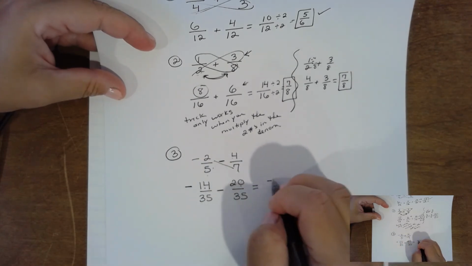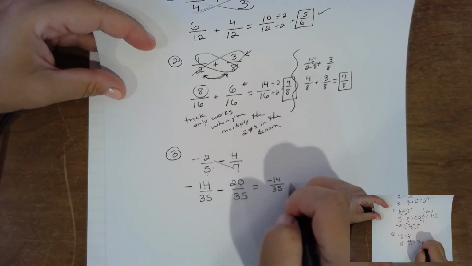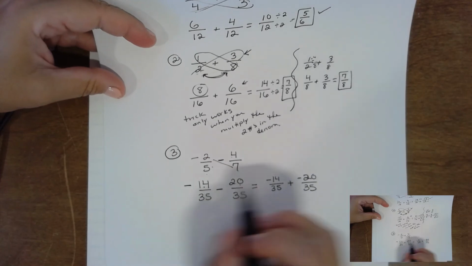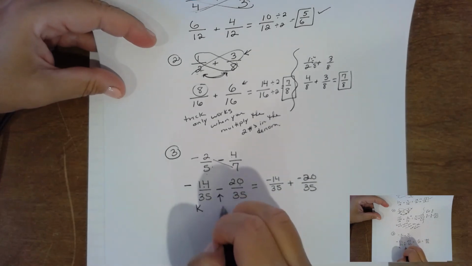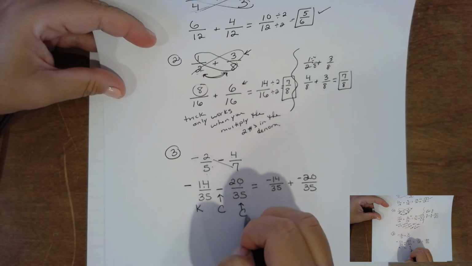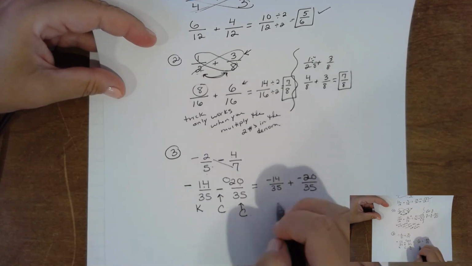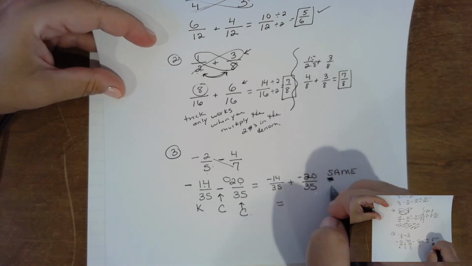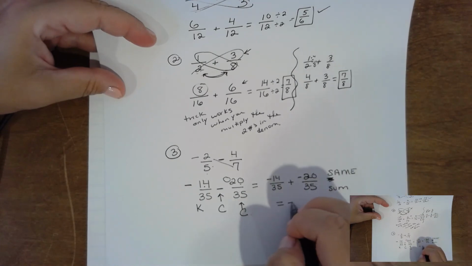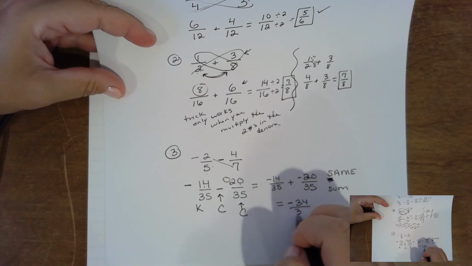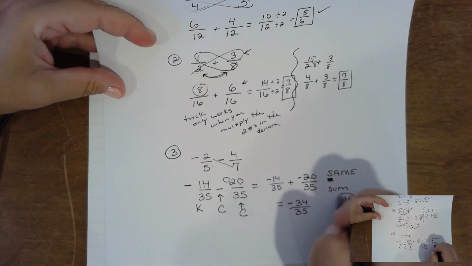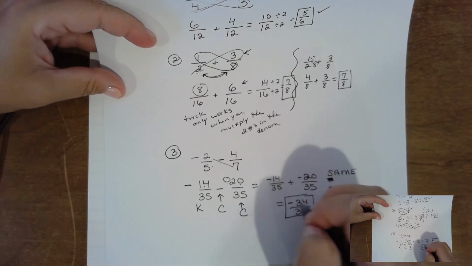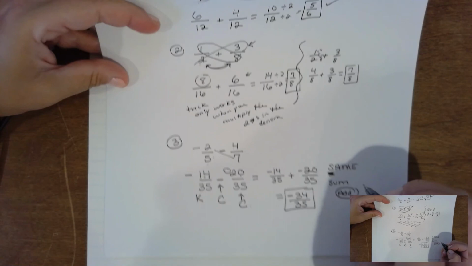So remember, I have to use keep, change, change because it's a subtraction problem. Keep this the same, change that. Technically it's a positive. Since they are the same signs, I'm going to find the sum, which means I'm going to add. And then you keep the sign of both of them. Same sign, add, keep the sign. Okay, so I hope that helps.